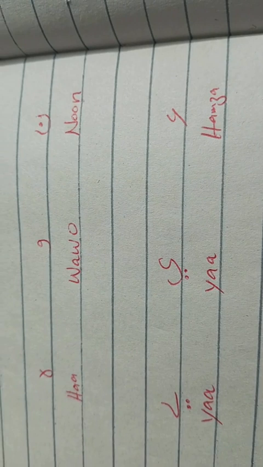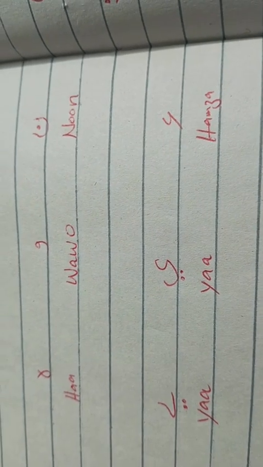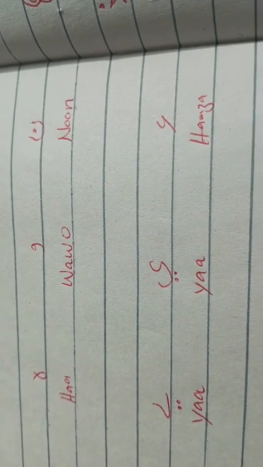So today we will read the pronunciation of noon, waw, ha, hamza, and ya, and the different shapes of their letters. First one, noon. Noon comes out from the edge of the tongue and the part of the roots of the teeth towards the palate.